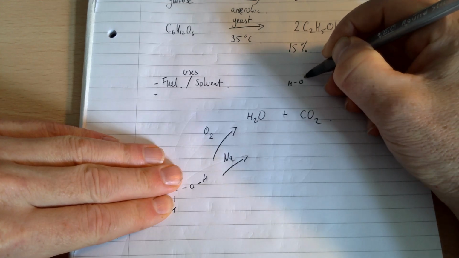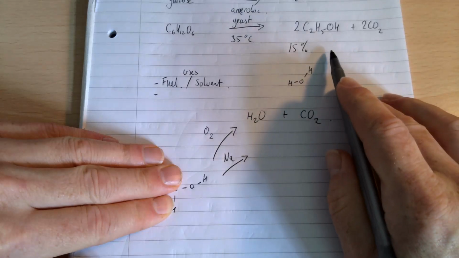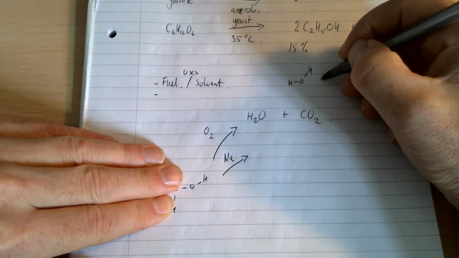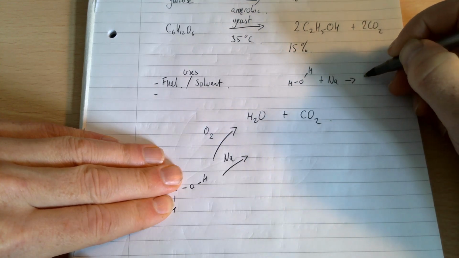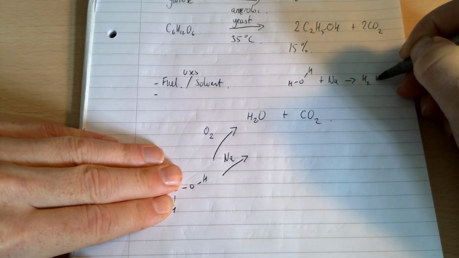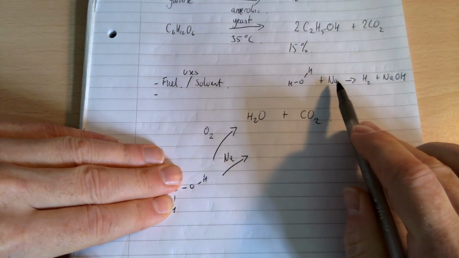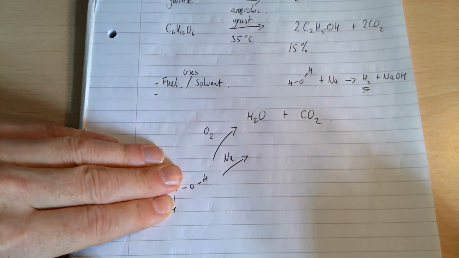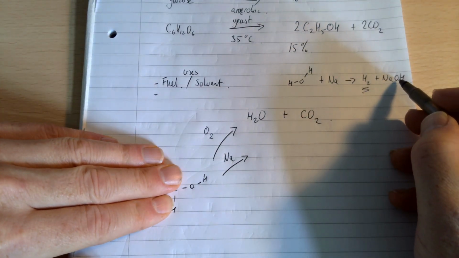If I draw water looking a bit like my alcohol, so there's water up here, there's my alcohol here. If you chuck sodium into water, you might remember, you generate hydrogen and you generate sodium hydroxide. I haven't balanced that equation. It would be two of those, and two of those. But what you're expected to know is that you produce hydrogen, and that the Na will end up hanging off the rest of the molecule.